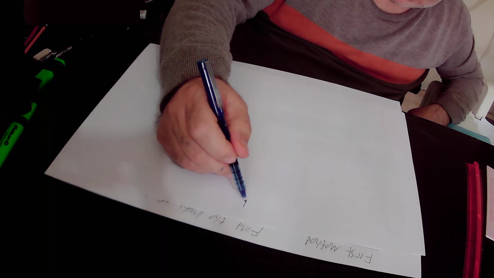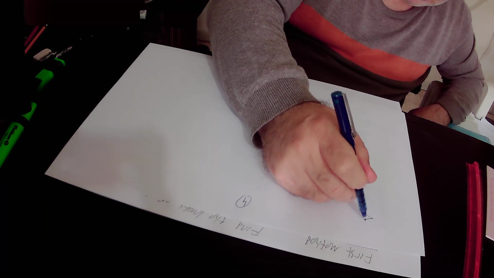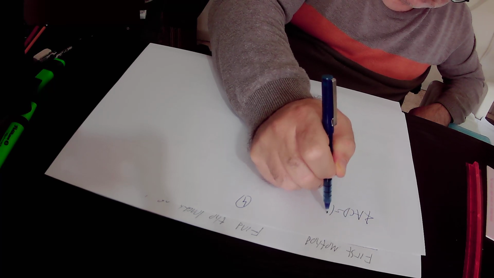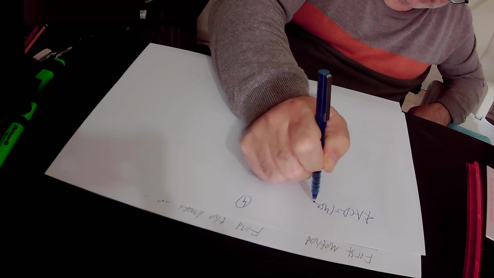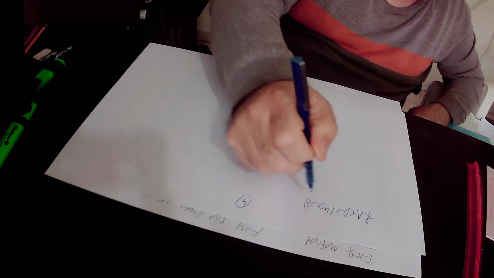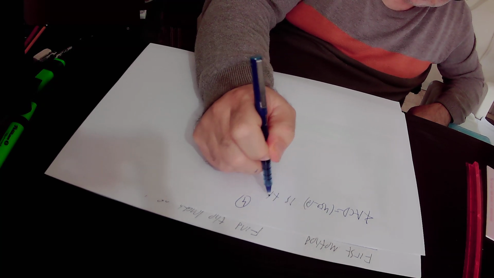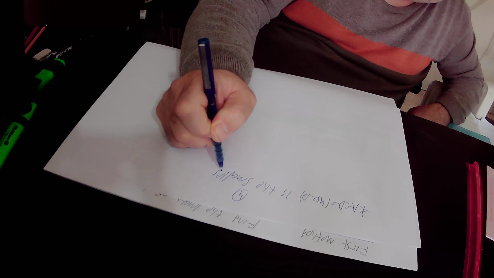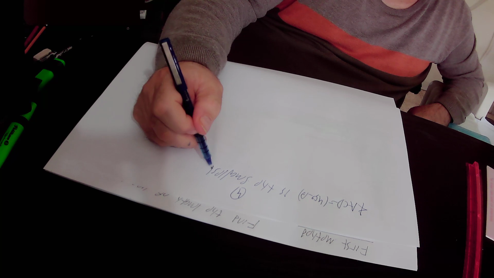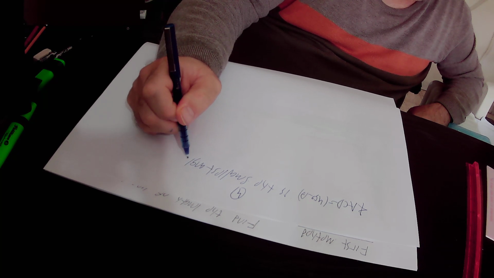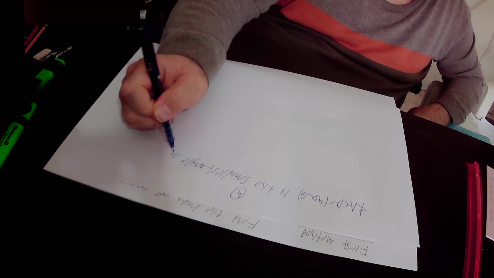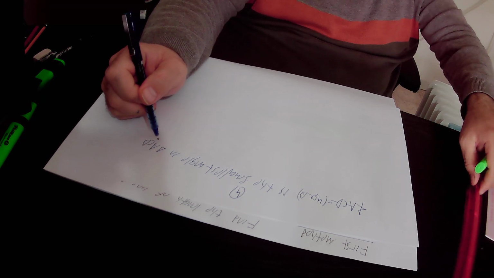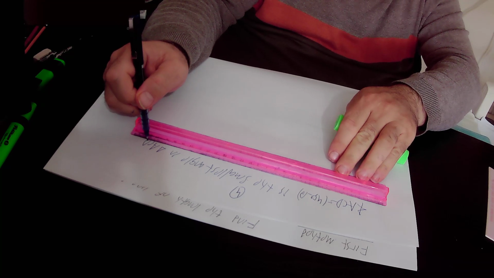Angle ACD, that is equal to 45 degrees minus theta, is the smallest angle in triangle ACD. Okay.